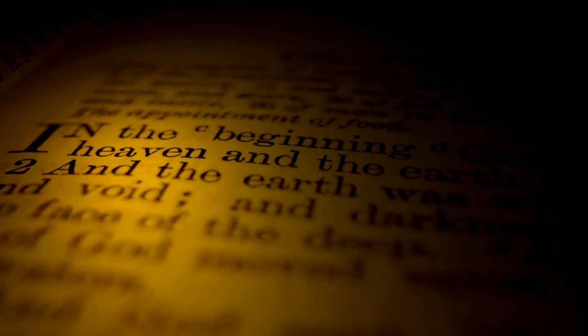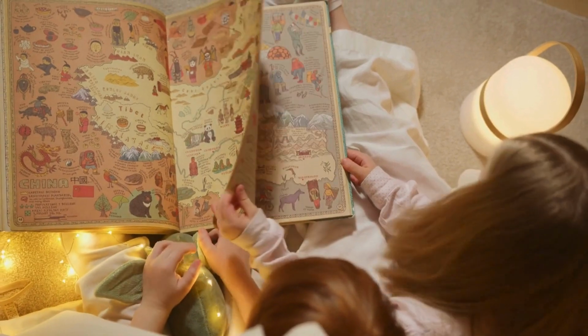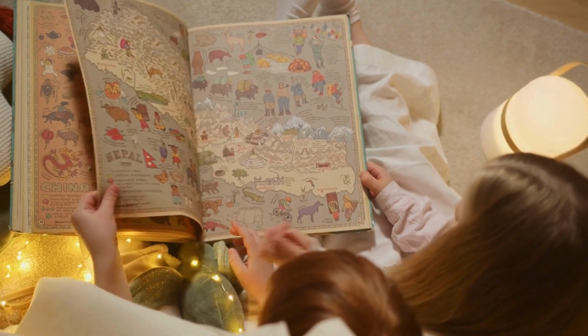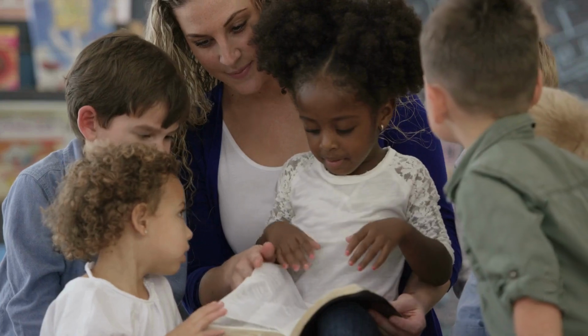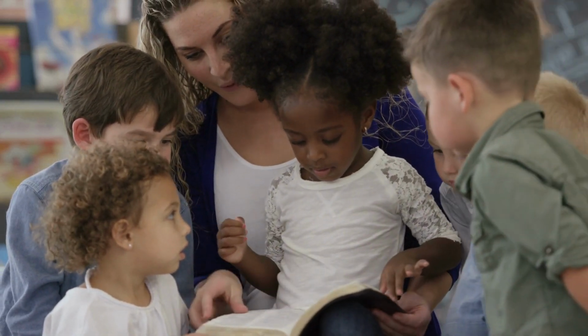Want to create amazing children's Bible stories using AI? In these tutorials, we'll go step by step, generating story ideas, creating images, adding voiceovers, and putting everything together into a complete video. So we're going to start on ChatGPT.